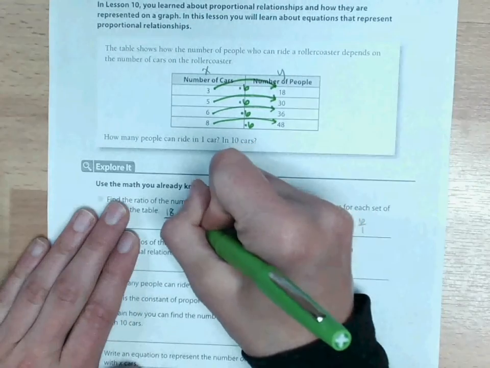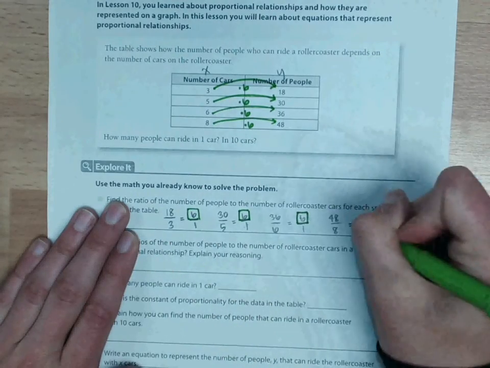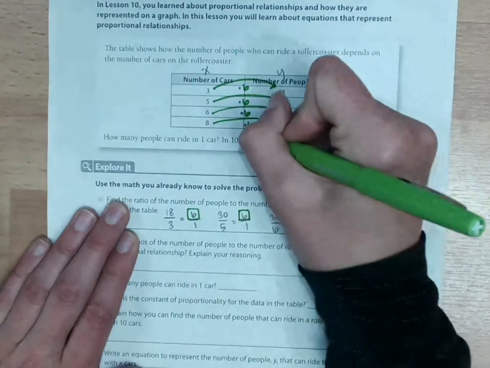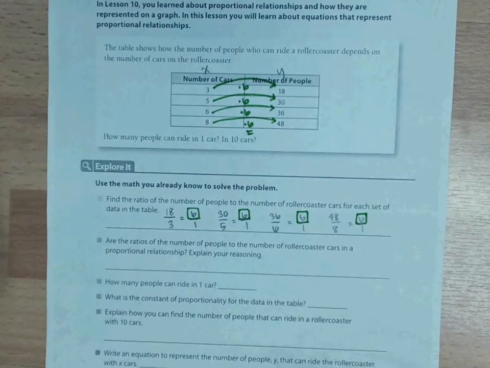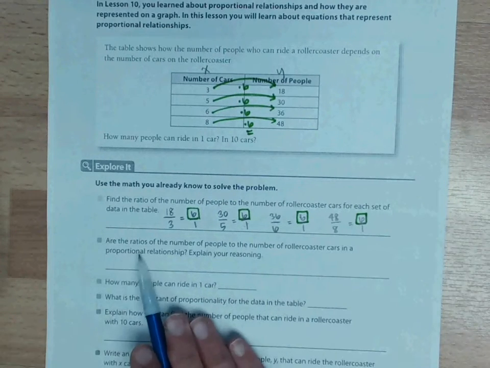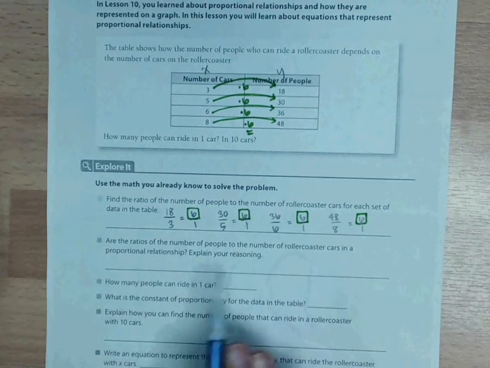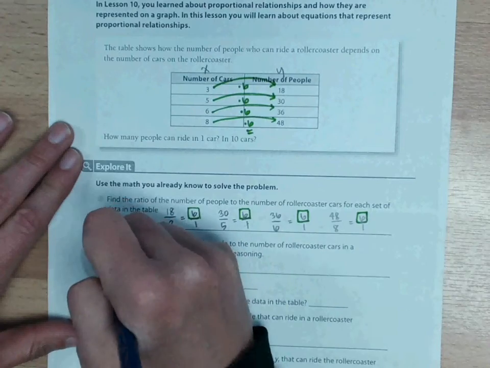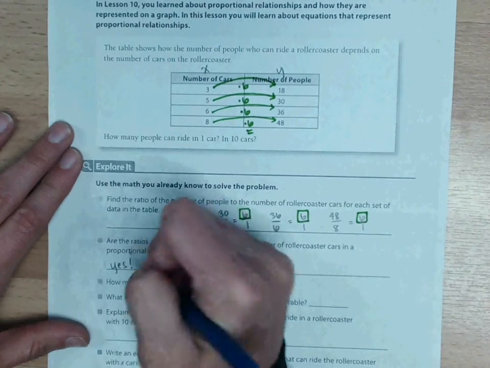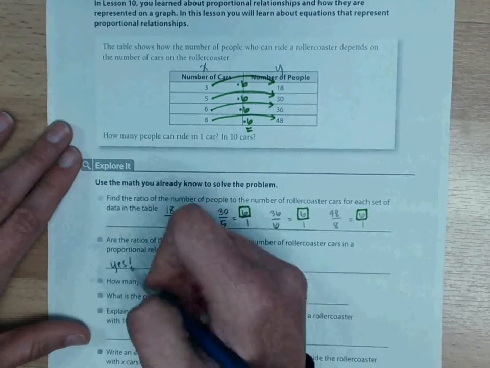Notice they're all equivalent. And they're all equivalent to that number that we can multiply the number of cars by each time. So it says, are the ratios of the number of people to the number of roller coaster cars in a proportional relationship? The answer is yes. Because they are all equivalent, we know it's a proportional relationship.